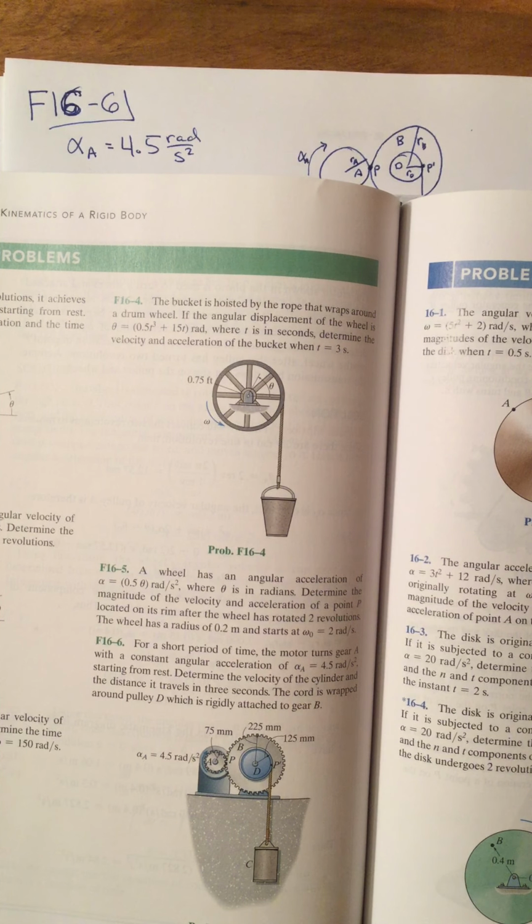This is fundamental problem 6 from chapter 16. For a short period of time, the motor turns gear A with a constant angular acceleration of 4.5 radians per second squared starting from rest. Determine the velocity of the cylinder and the distance it travels in 3 seconds.